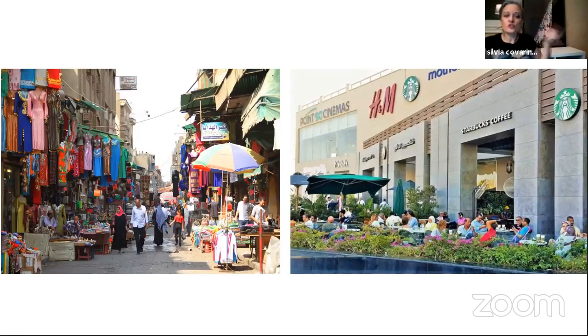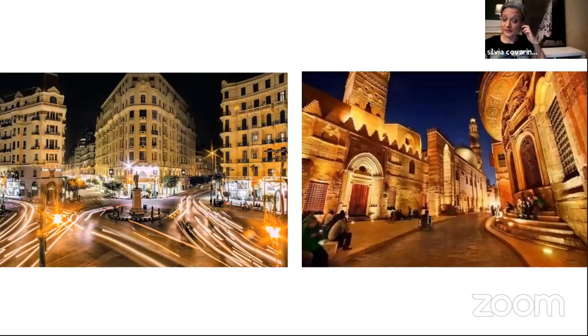Okay, here are two shopping areas, but one is in Old Cairo, Islamic Cairo, and another one is in the shopping mall. Very contrasting. Also here, for example, is night time. Okay, it's downtown and Islamic Cairo too. I mean, it's two different environments in the same mosaic, in the same part of the city.